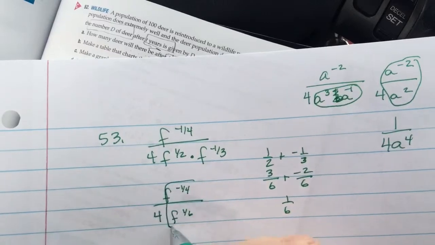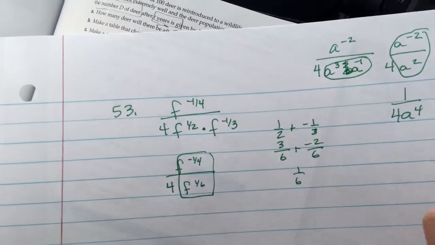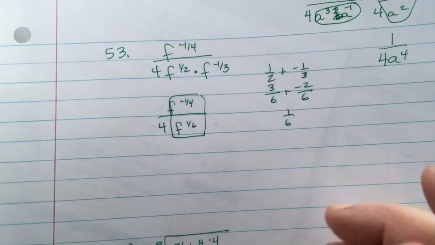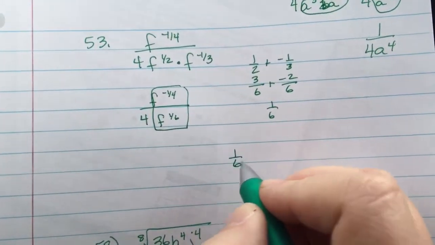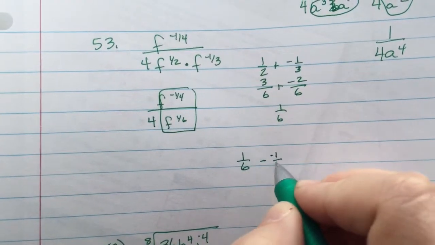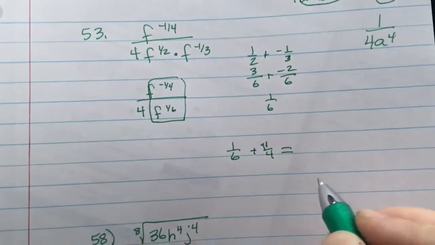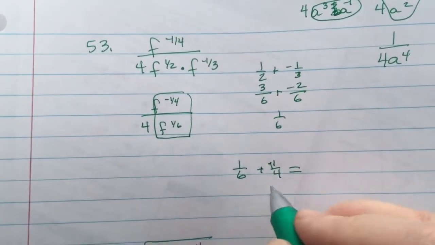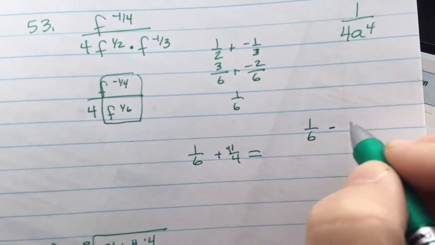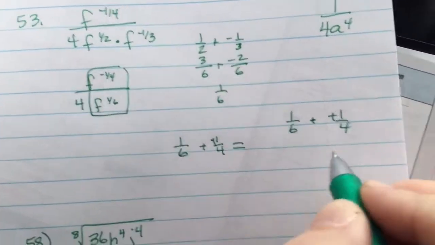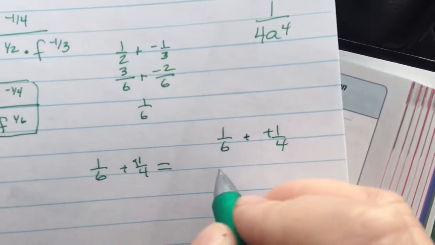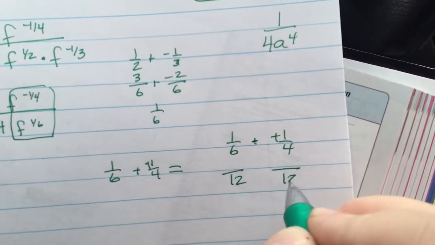Now I need to apply the division rule, which is big minus little, put the answer where big is. Big minus little turns out to be 1/6 plus 1/4, which needs a common denominator of 12.